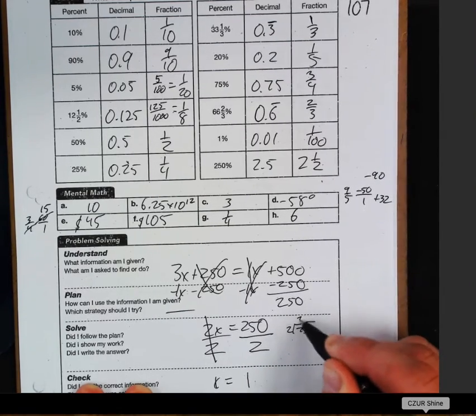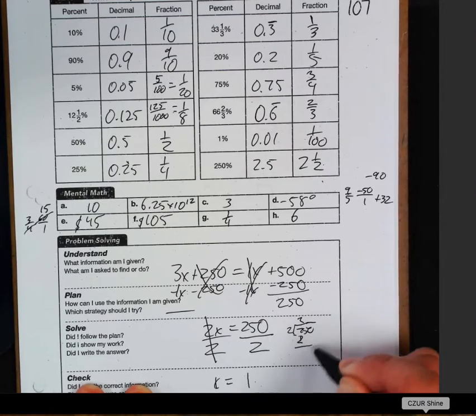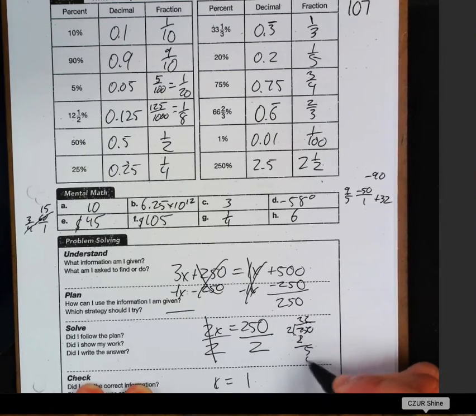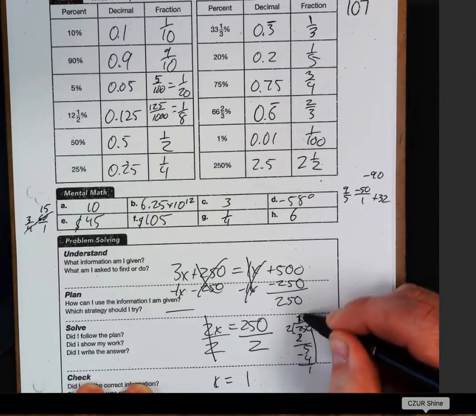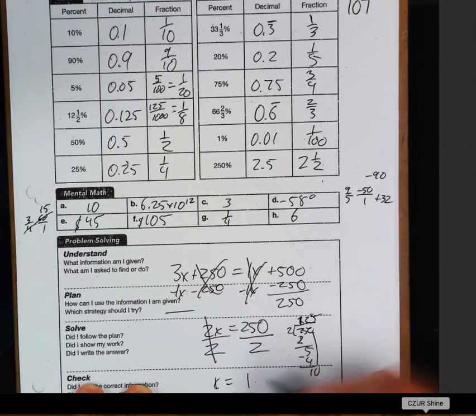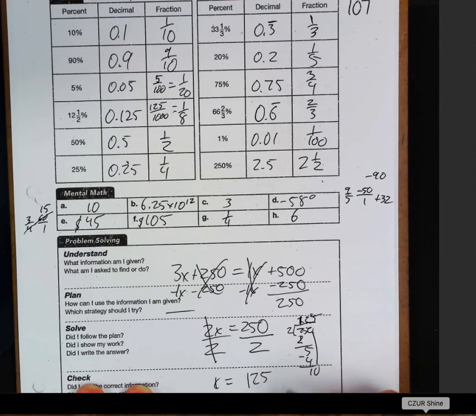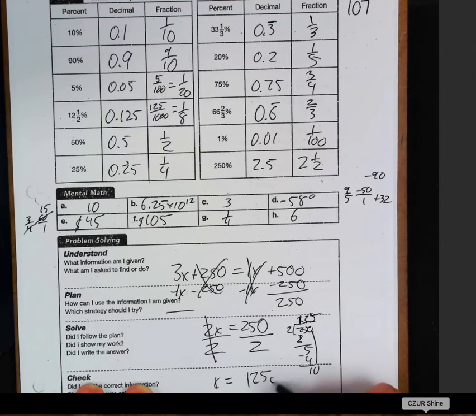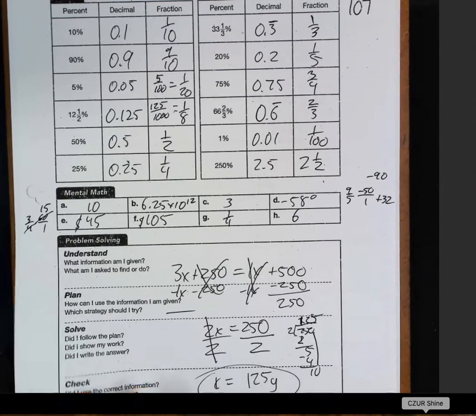It goes in there 2 times, that's 4, subtract, that's 1. Drop down the 0 and multiply by 5. So you got 125. I'd assume we're working with grams. So x is 125 grams.